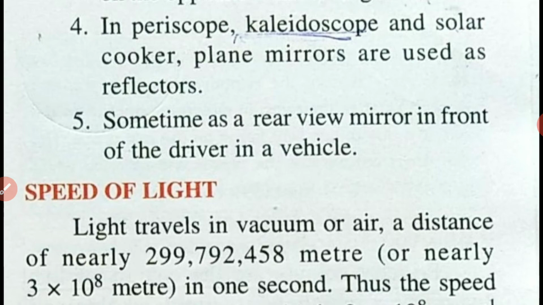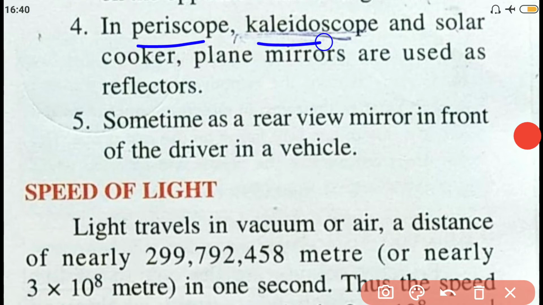You can see the images of these instruments: periscope, kaleidoscope and solar cooker. You can ask me some questions regarding this. Number 5, sometimes as a rear view mirror in front of the driver in a vehicle. So it is used in the vehicle also.